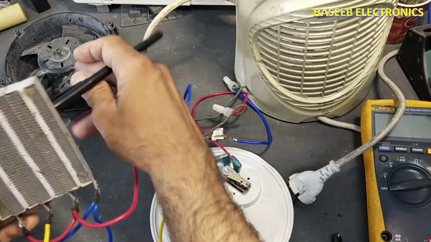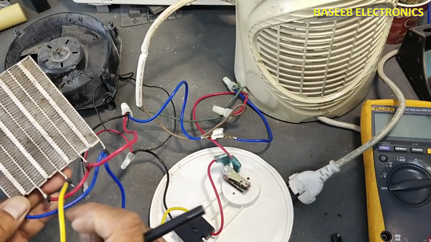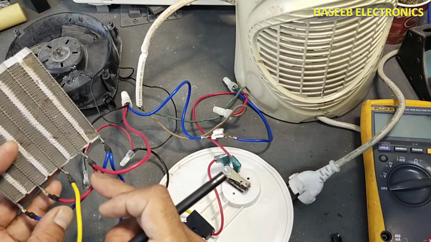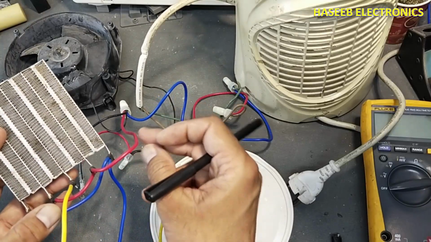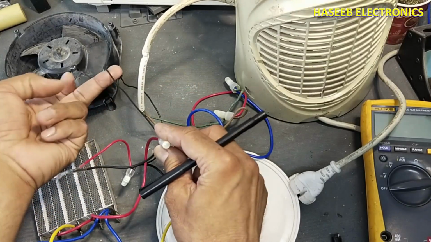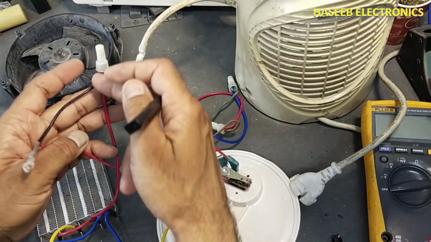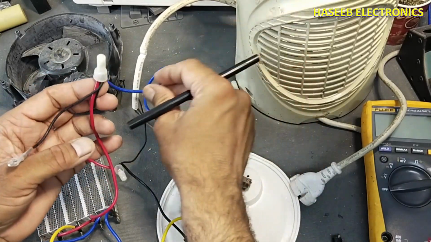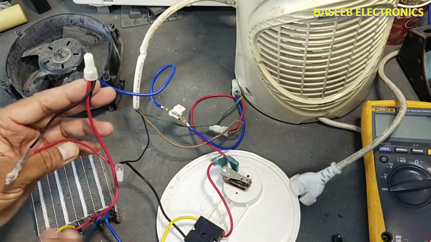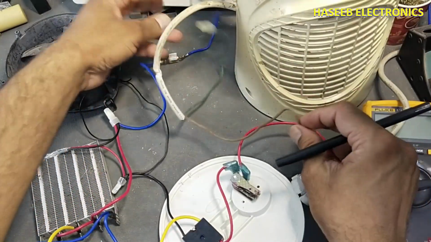We have 4 sections, 1, 2, 3, 4. So these 2 points are neutral points. Then one line is common for the fan motor and the neon. This line entering and 3 lines out. One for heater, one for neon, one for motor. This neutral is now finished.